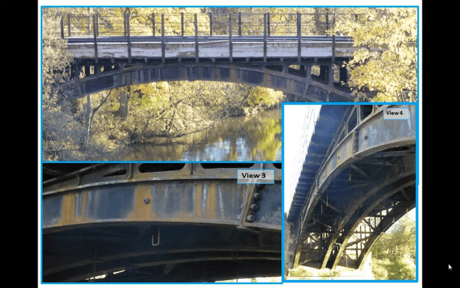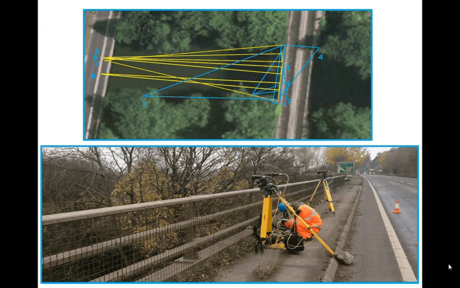We've had two different setups for this structure. One looking at the underside, you can see the blue lines there from the riverbank, and the other looking at that front face set up on a road bridge about 45 meters away. So we'll just show you the software now, and the videos going through there.